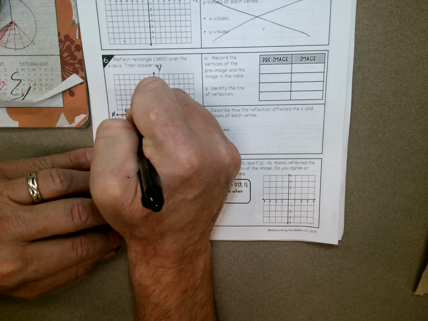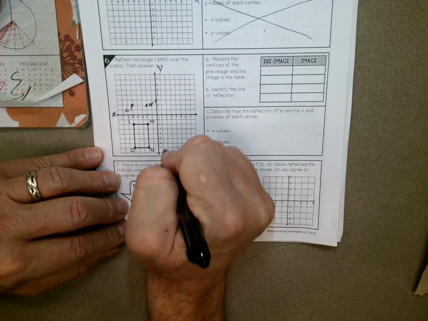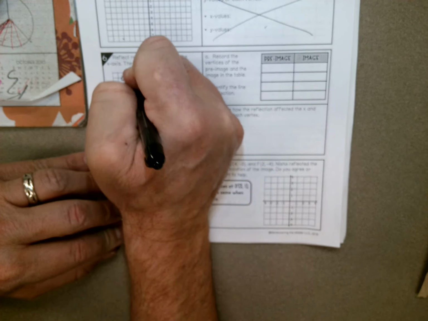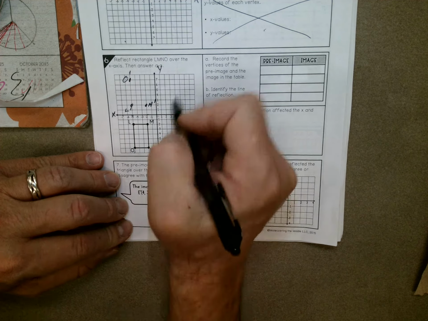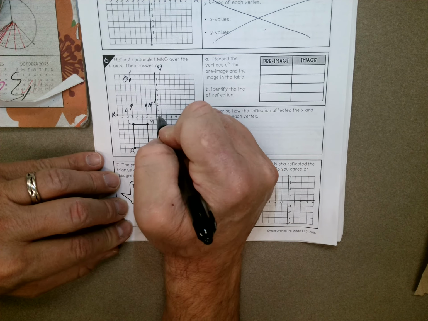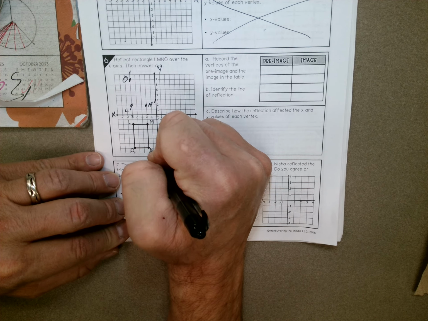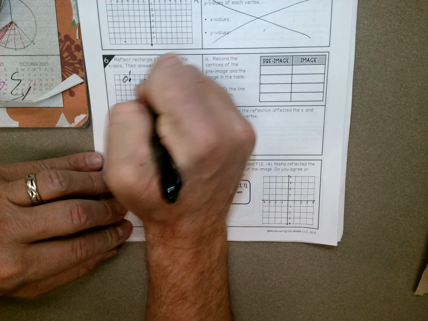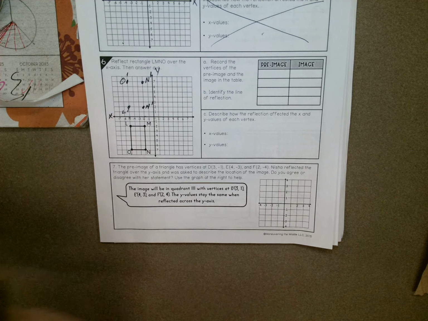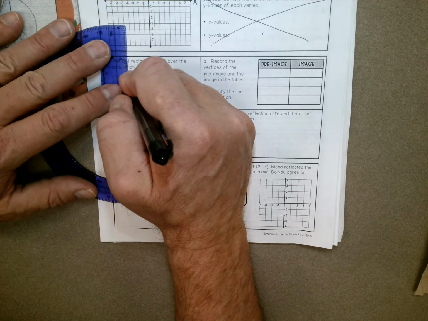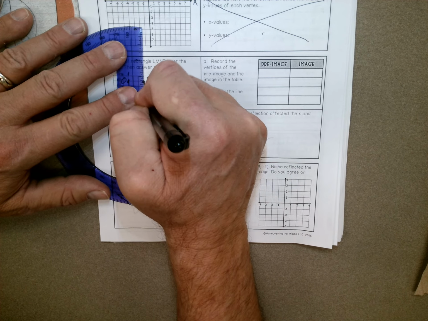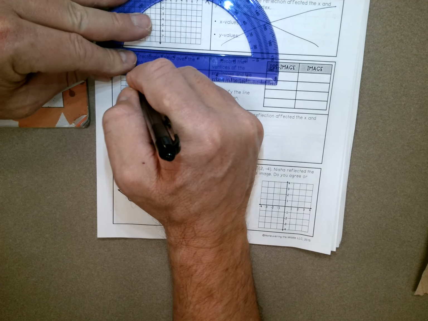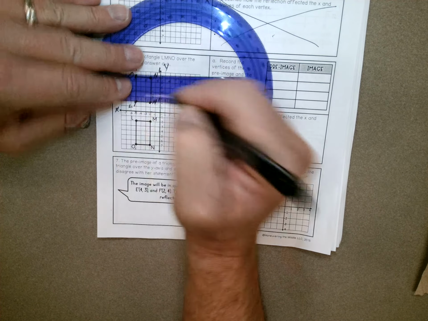Let's call that L prime. -5, -7, -5 and 7. We'll call that O prime. And again, all I'm doing is changing the sign of the second number. -2, -7, -2 and 7. And let's call that N prime. And let's make a nice box here, okay. And now we have our image, our reflection.